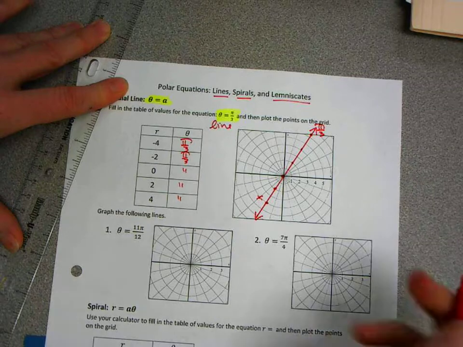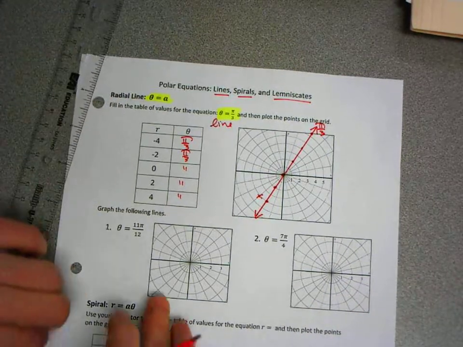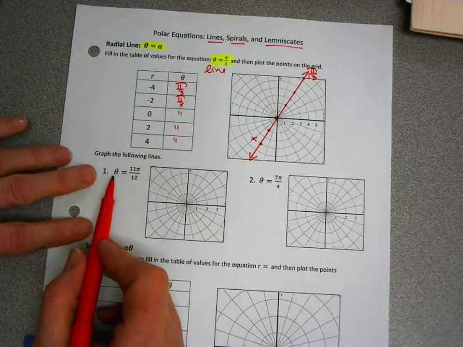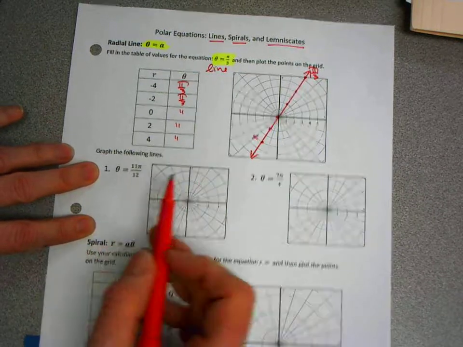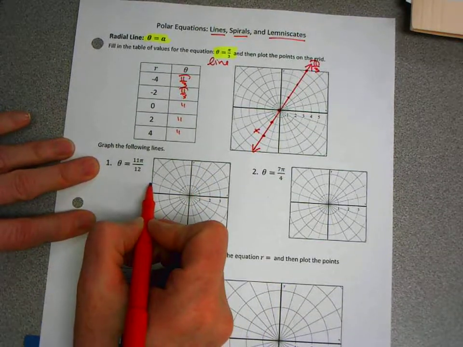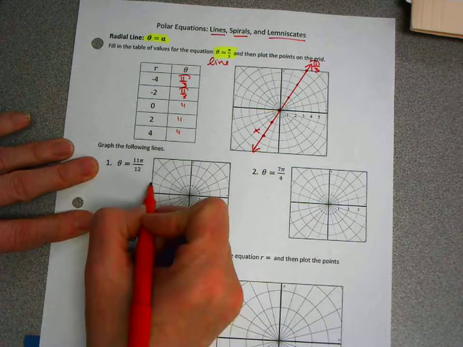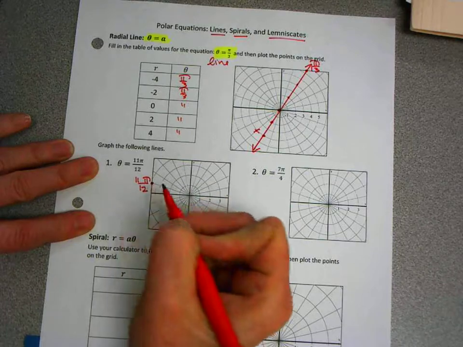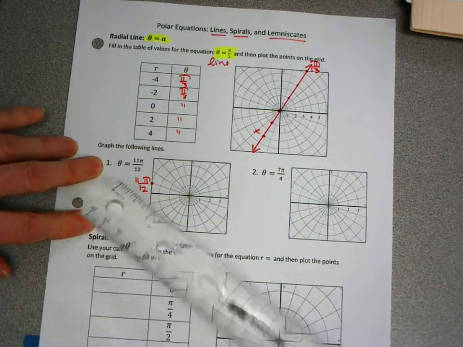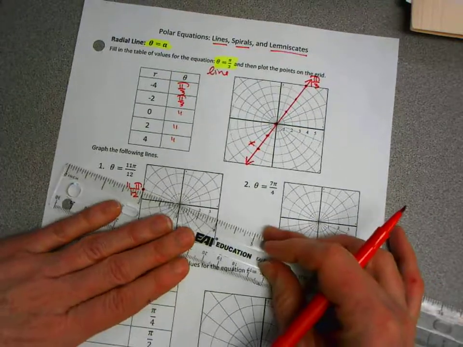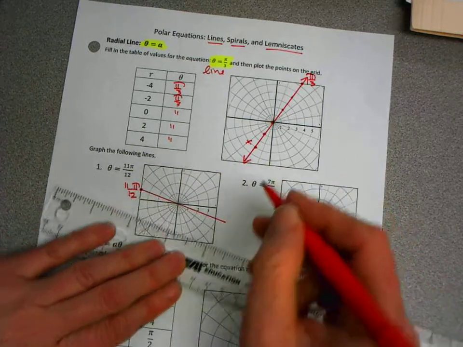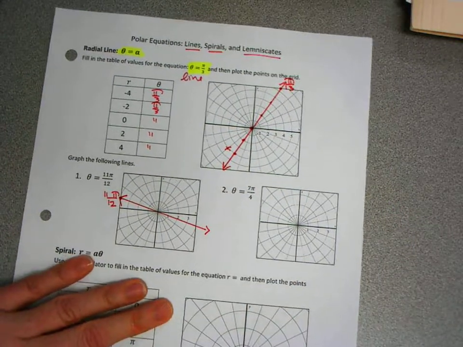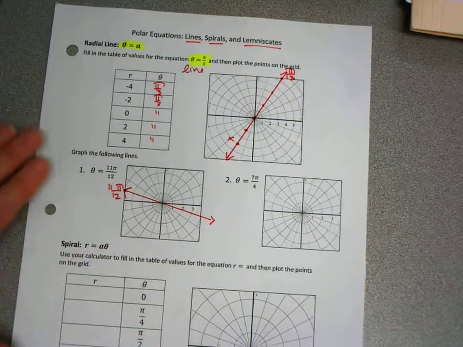Okay, so what I want you to do is, let's do number 1 down here together. You can do number 2 on your own. I say, okay, theta equals 11 pi over 12. I mark my radian value, it's over here, 11 pi over 12, and I know that the equation will be just the line along that radial. All right, you can do that one on your own and check with Mr. Raymond.